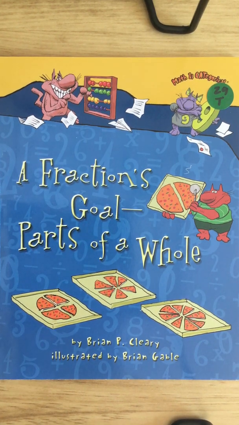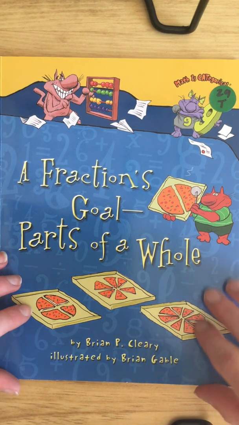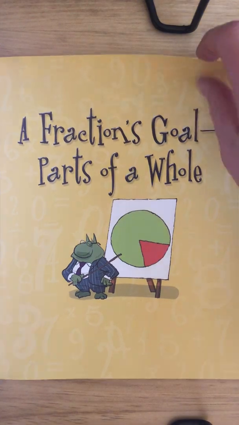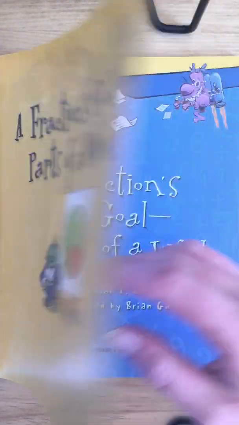Hi friends, we're going to learn about more fractions today. This is one of my favorite books to read about fractions. It's called A Fraction Goal, Parts of a Whole. And if you notice while I'm reading, a lot of the words rhyme, which makes our book really fun. A fraction's goal, parts of a whole.